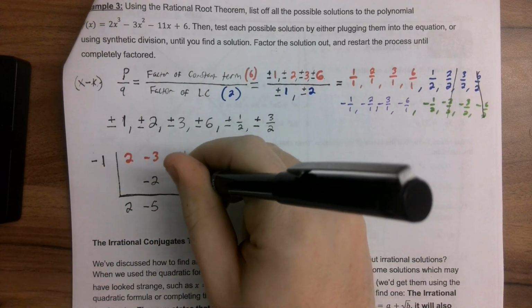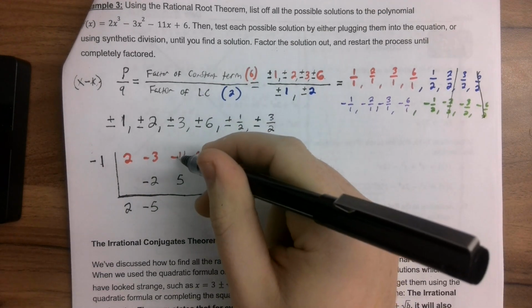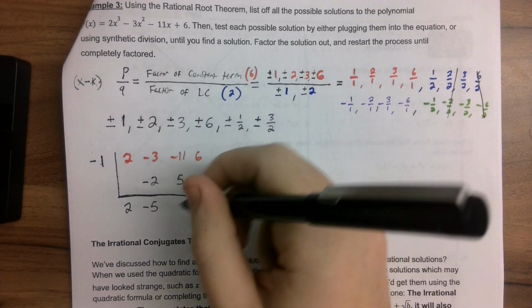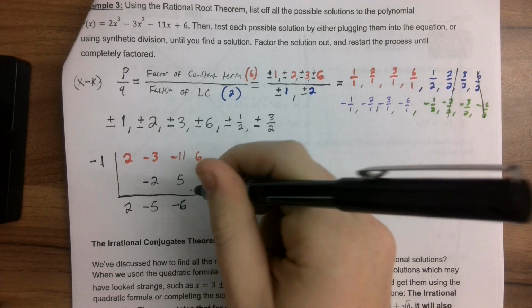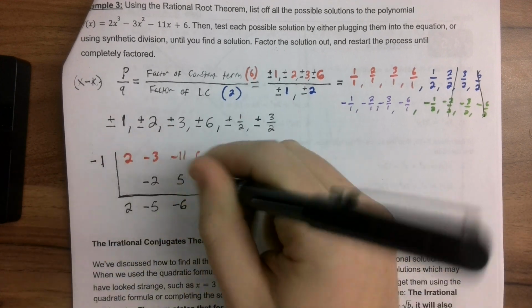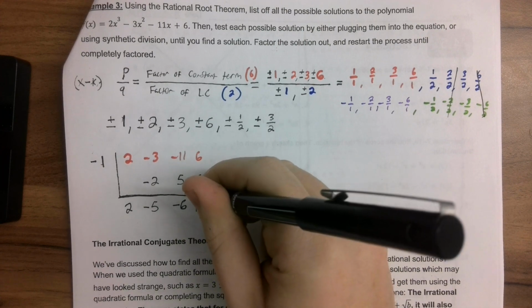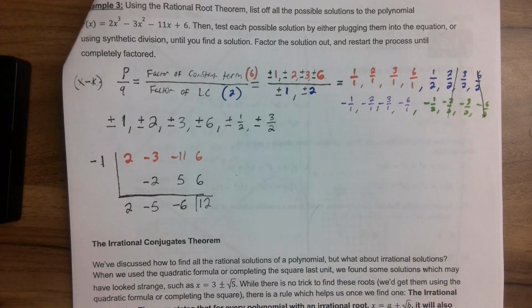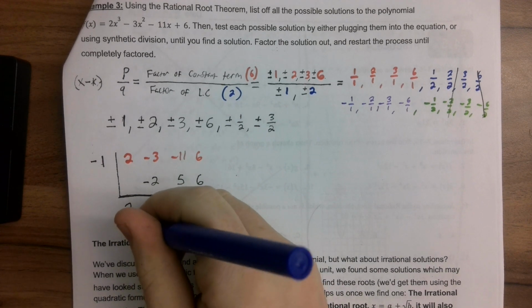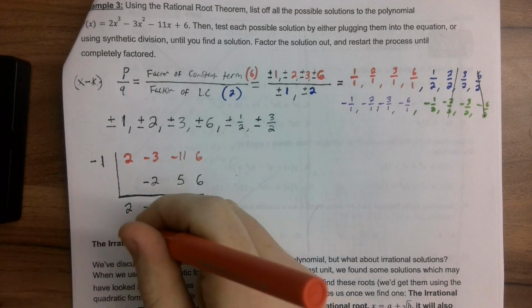Negative 1 times negative 5 is 5. Negative 11 plus 5 is negative 6. Ooh, we're close. Negative 1 times negative 6 is 6, but 6 plus 6 is 12. We have a remainder. What does this mean? It means that positive 1 is not a root.